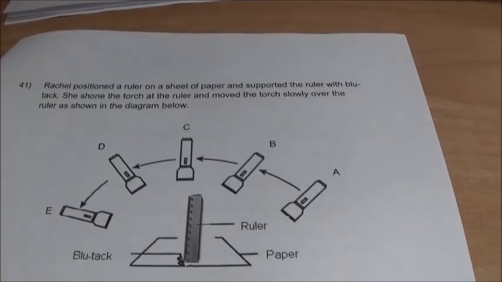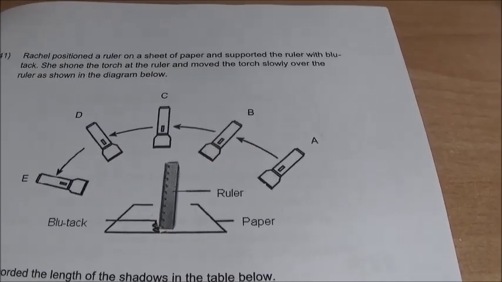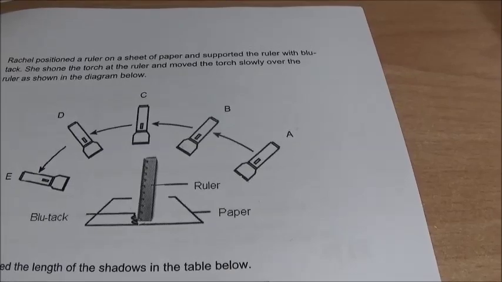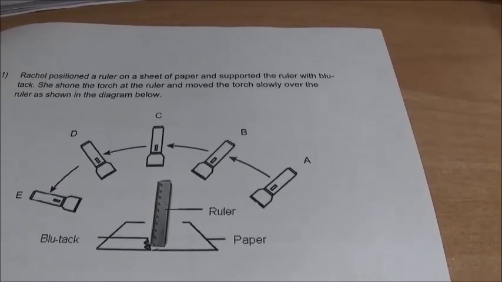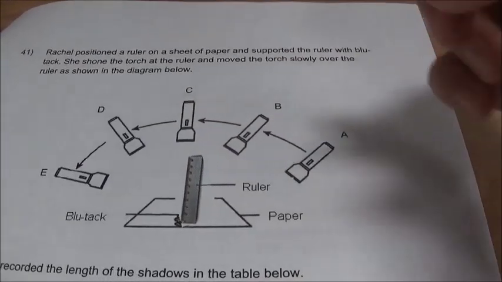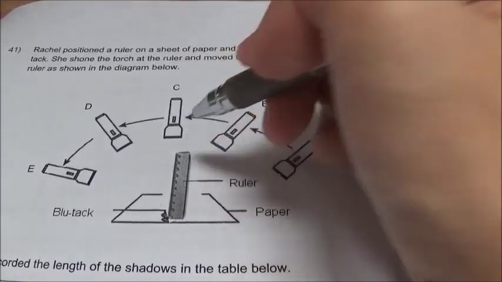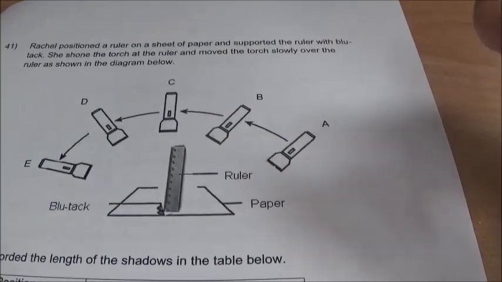Okay, next question. Rachel positioned a ruler on a sheet of paper and supported the ruler with a blue tag. I shine the torchlight at the ruler and move the torchlight slowly. Okay, this one is just like the sun. So remember that when the sun is right on top of the ruler, the distance is the shortest, and the shadow is also the shortest.